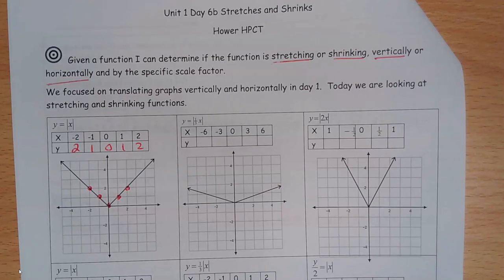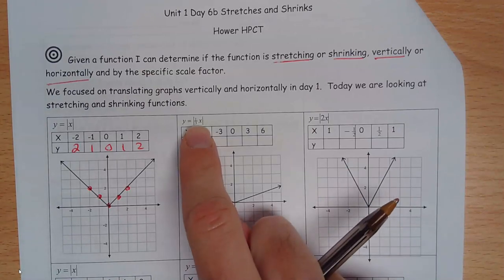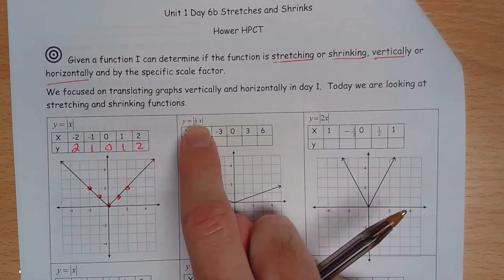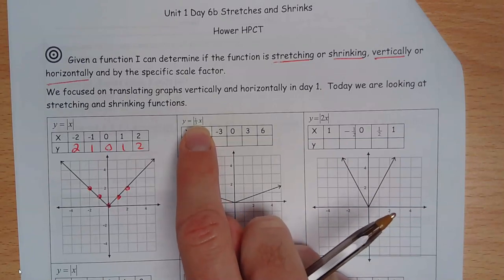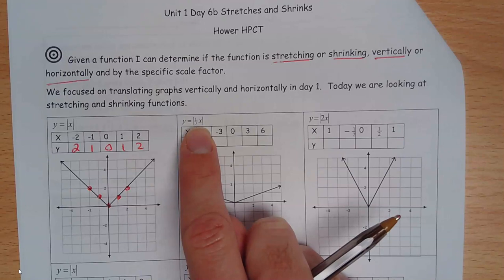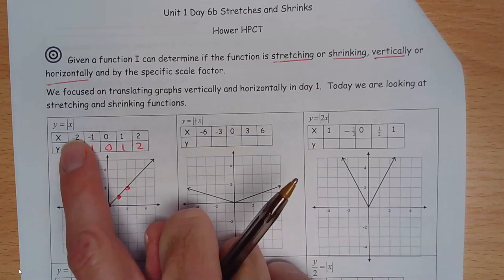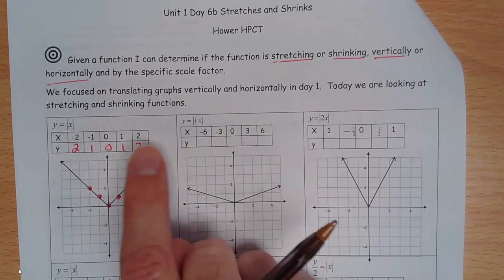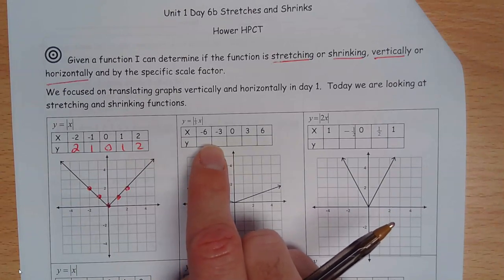The middle graph, and it's probably easier to look at your paper than it is the video here, or the screen, but it says 1/3 x. And in the order of operations, we're supposed to take an x value, multiply it by 1/3, which is like dividing by 3. We're supposed to divide it by 3, then take the absolute value. And I chose different x values because if I leave these x values, it's not so easy to do. So I chose x values that are easy to use.